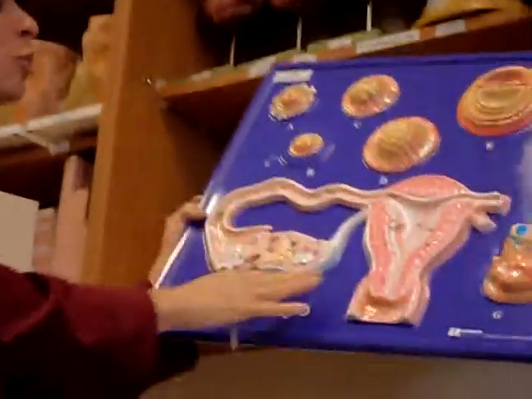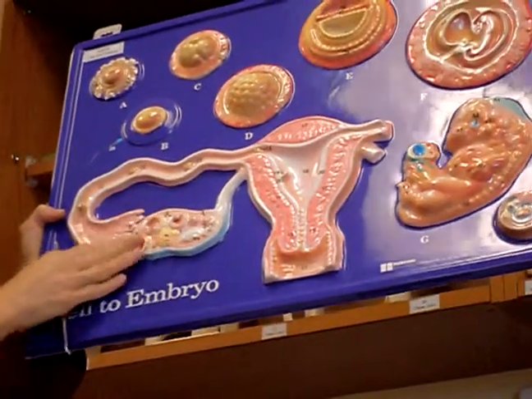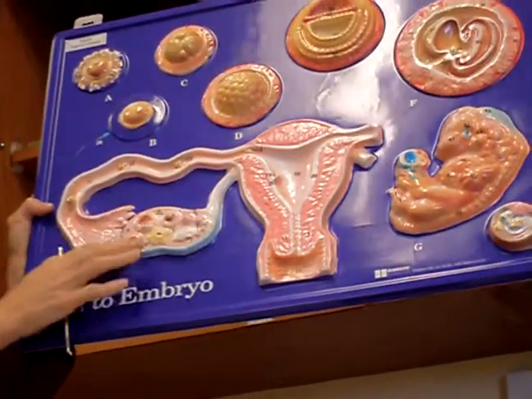I just wanted to show you that because we're going to look right now at the different stages of egg cell development, and this is what it's going to look like.